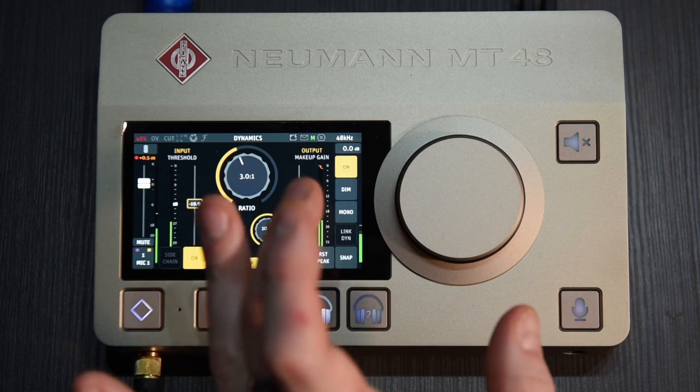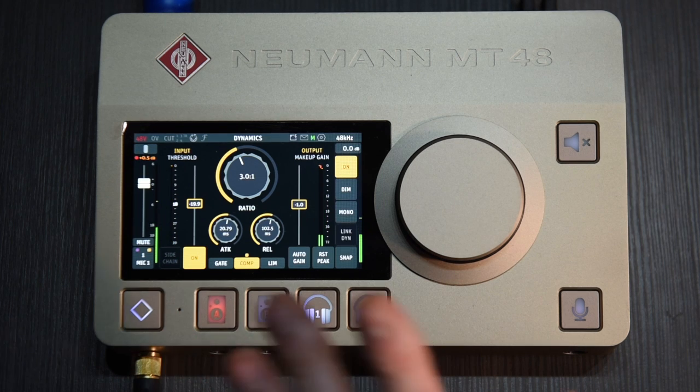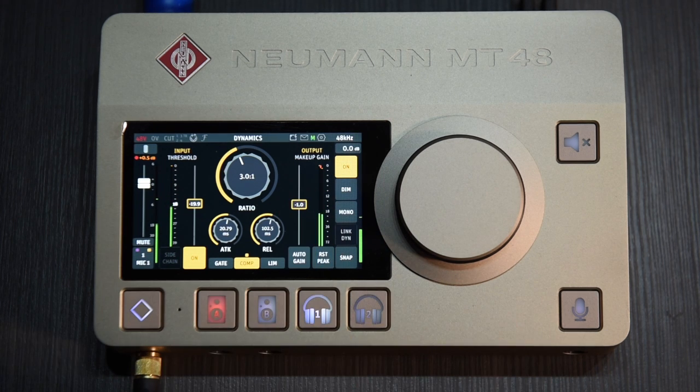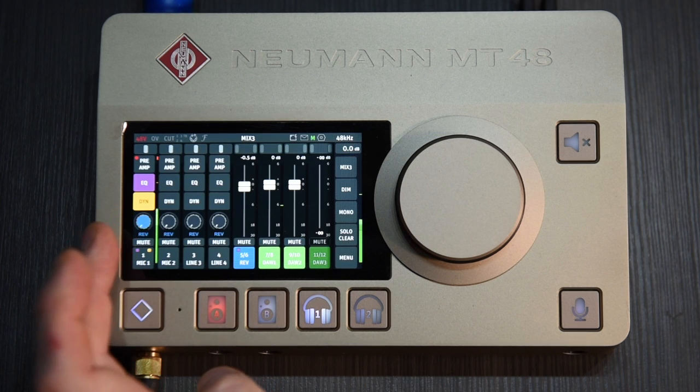I played around with some compression earlier, so that's a rough compression. You can see it working if I get louder there, but we also have a gate and a limiter in place here. Let's go back again and we can look at the reverb.